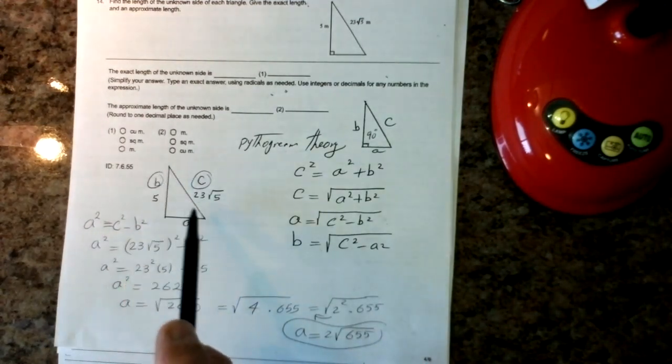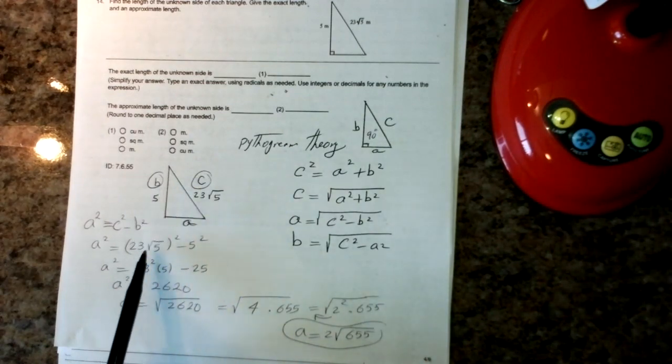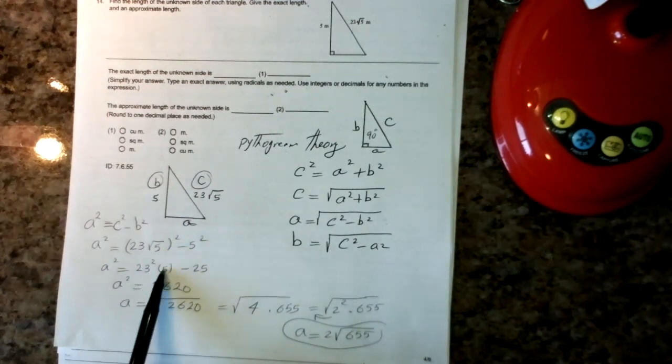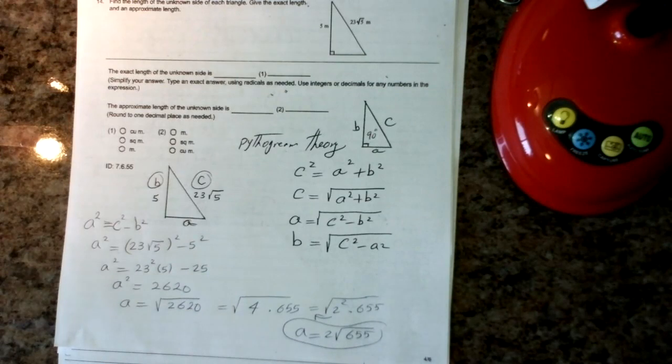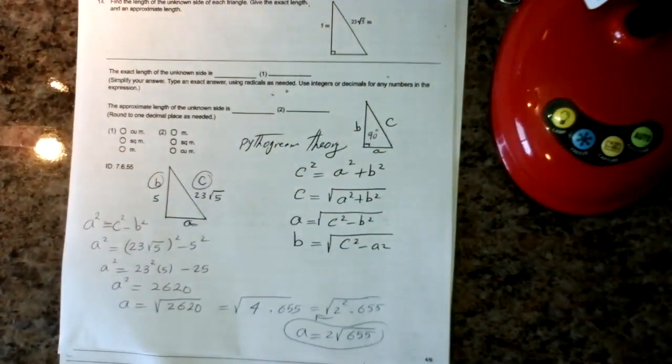C, the longest side is given, B is given, you find the other one. 23 radical 5. When you raise it to the power of 2, 23 is to the power of 2. And what is radical 5 to the power of 2? Just 5. And that gives you the value. Okay, that would be the end of this section.